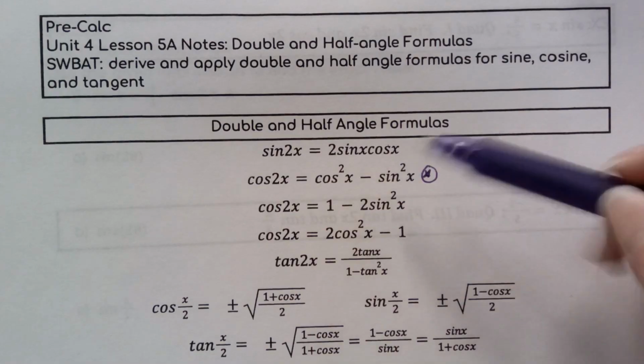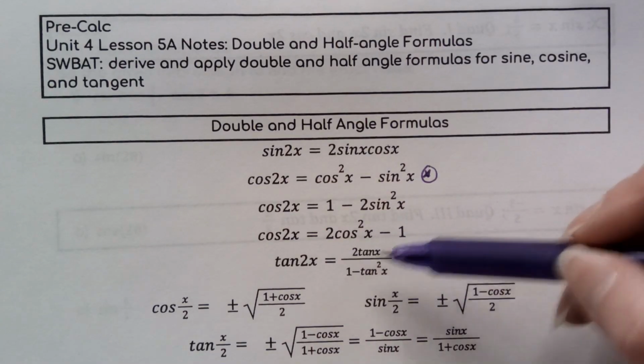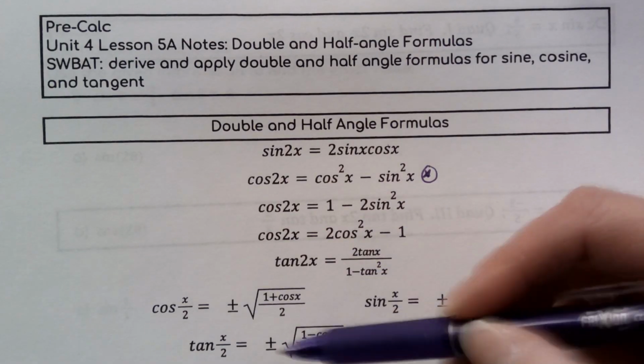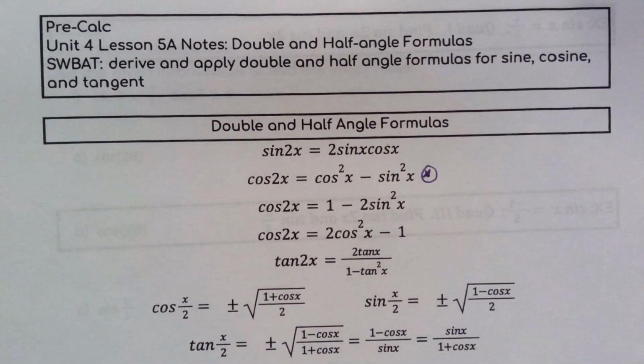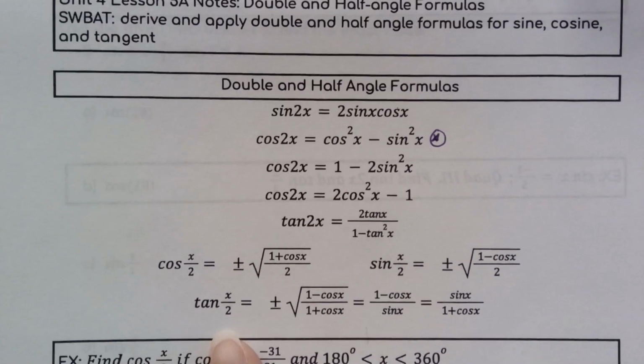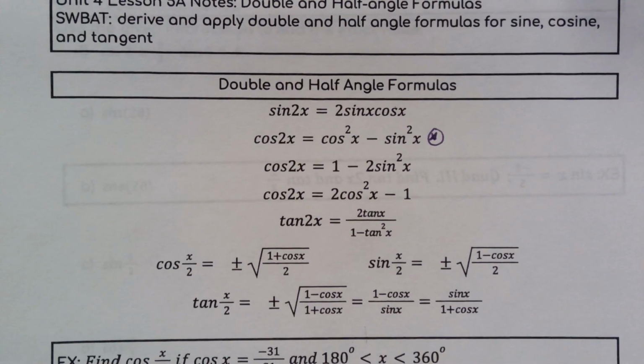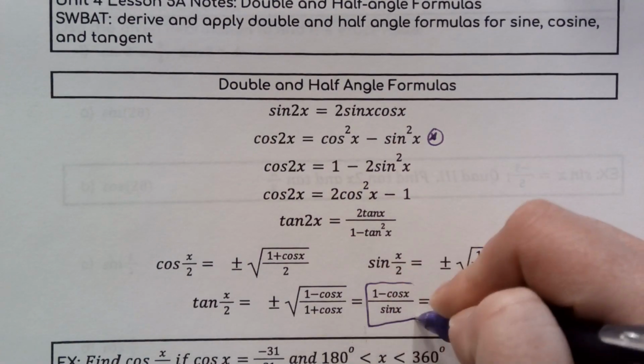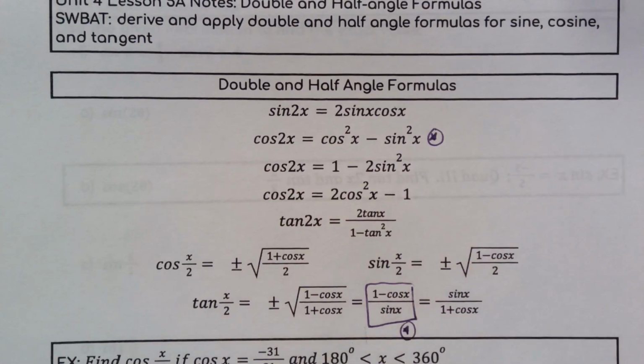You'll see a tan 2x formula, cosine x over 2, and so on. But look at tan of x over 2. We also have options for tan of x over 2. We have 1, 2, 3 choices. This is formula 23a, 23b, and 24. I would put a star by this one here. He is the easiest to use out of the three. I believe this is formula 23b.